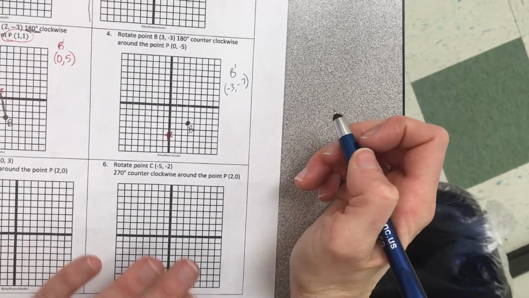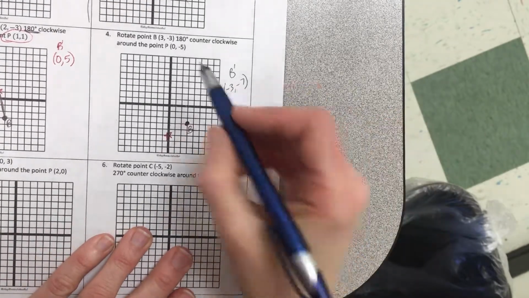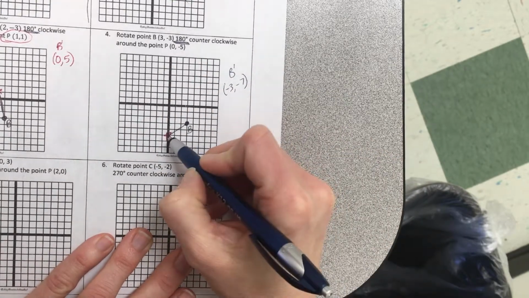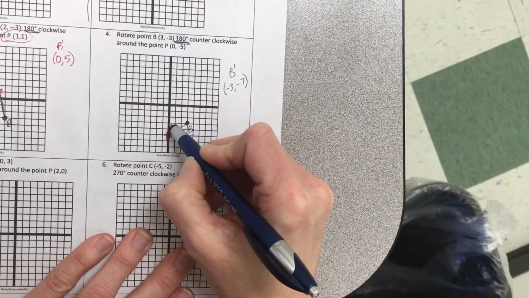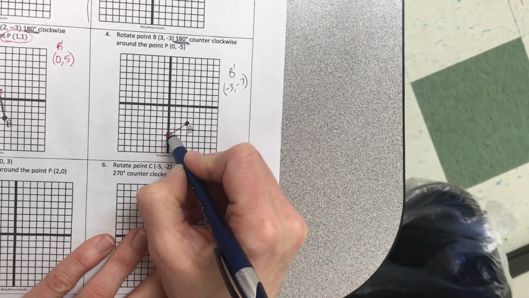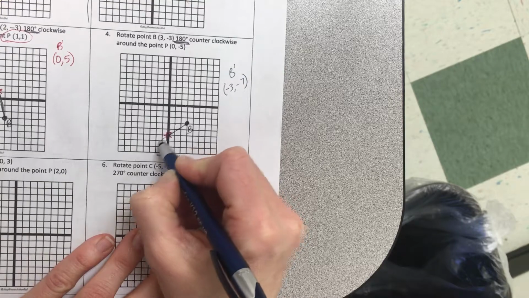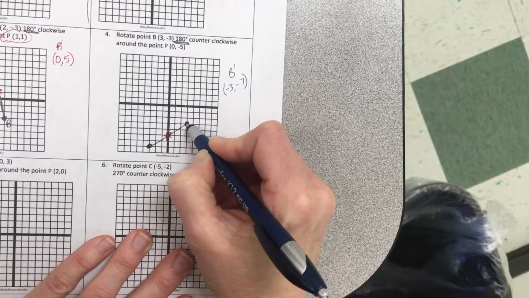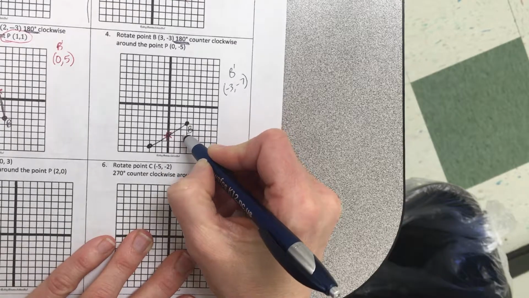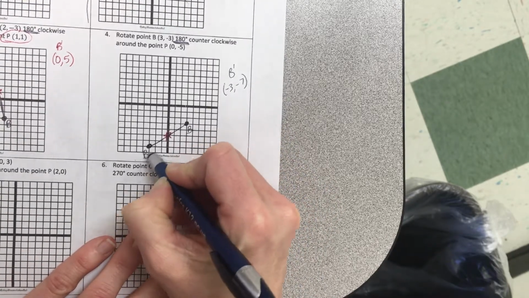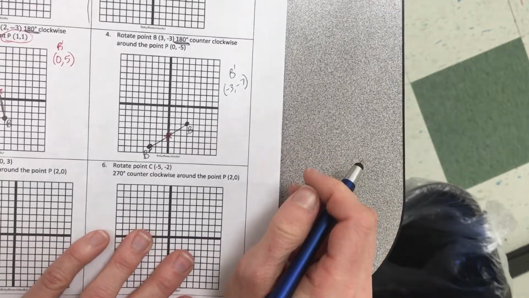All right, let's talk about how to get that without the patty paper. So 180 degrees makes a straight line. So if I find the slope of this, up 2 over 3, I need to have the same thing, up 2 over 3. Or another way to do it would be to say, okay, I went down 2 over 3, I need to go down 2 over 3, and that would put me at B prime. It's got to make a straight line.